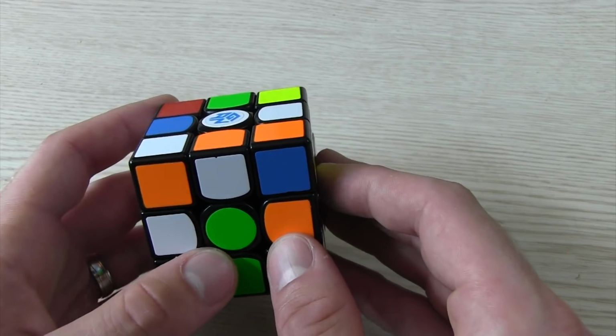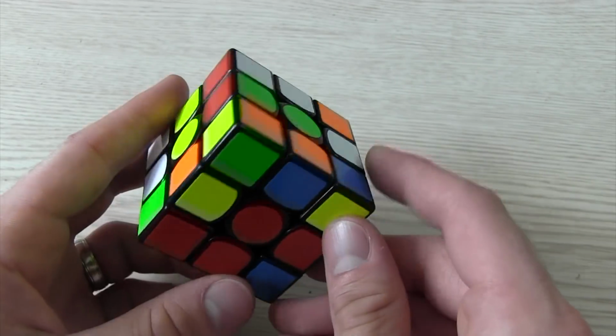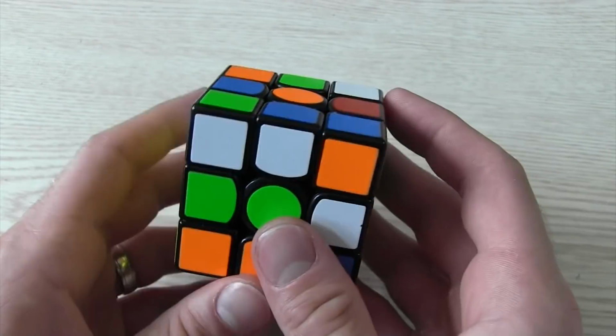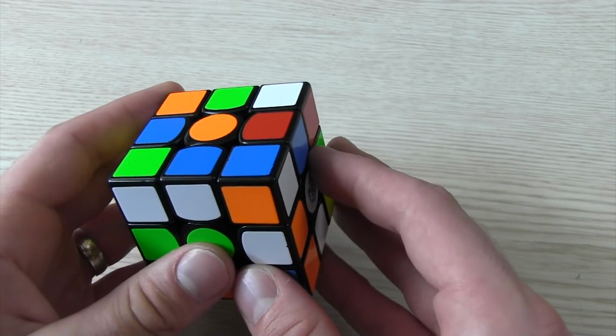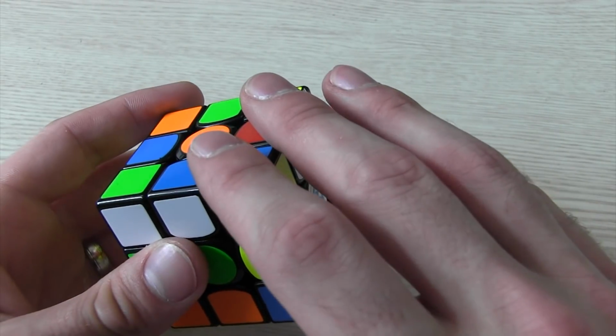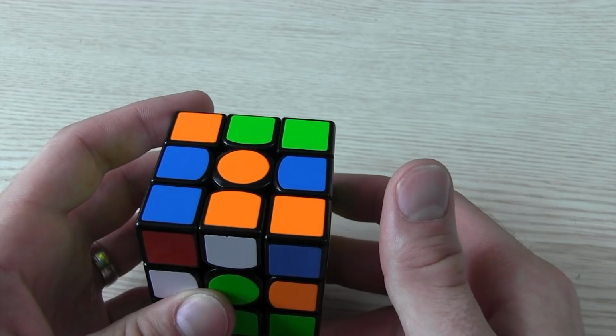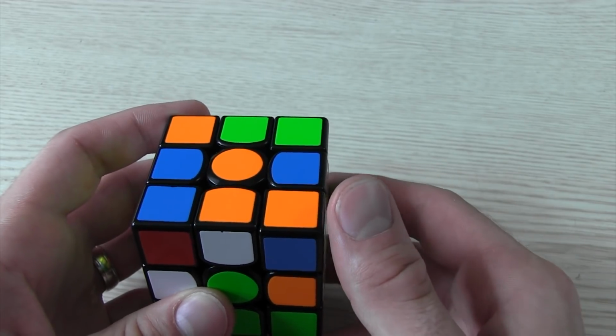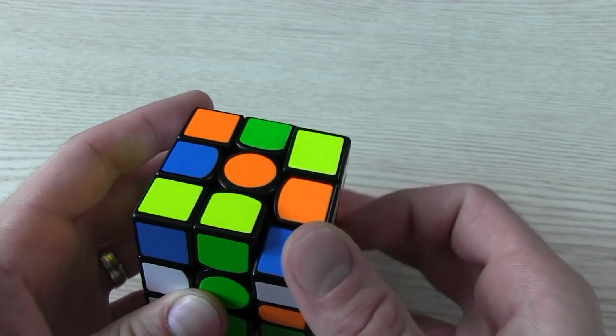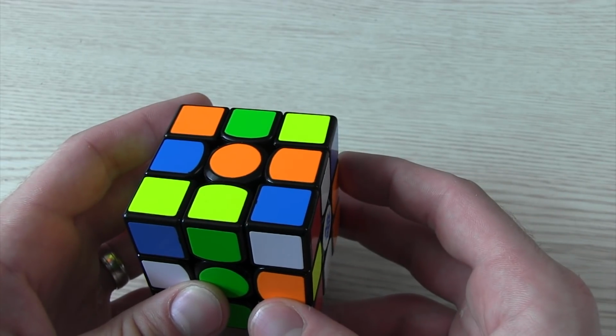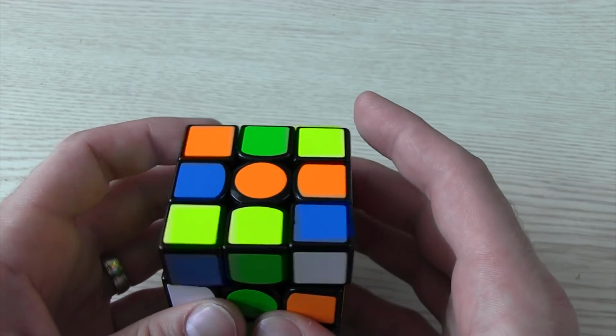Did a red cross here, so setting it up like this, already have a couple pieces in, and it was actually just really nice to do. It's just R2, D, R2, F prime. Then we have the first pair, which is the yellow-blue, so that's setting it up. And then to insert it, it was just like that.